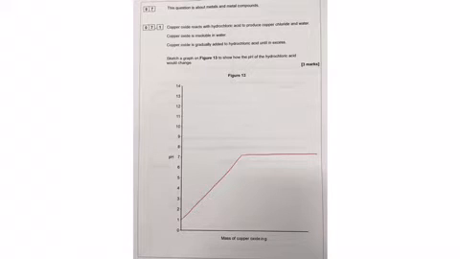Starting about pH 1, gradually increasing until all of the copper oxide has neutralised the hydrochloric acid and the solution remains at 7. It doesn't go any higher because the copper oxide is insoluble in water. It won't dissolve and release hydroxide ions.